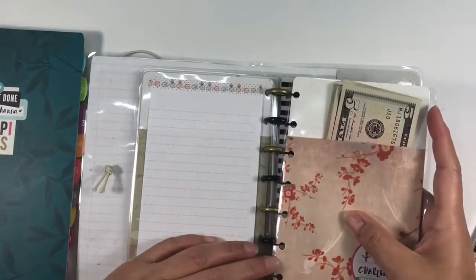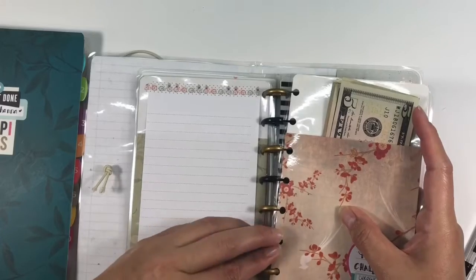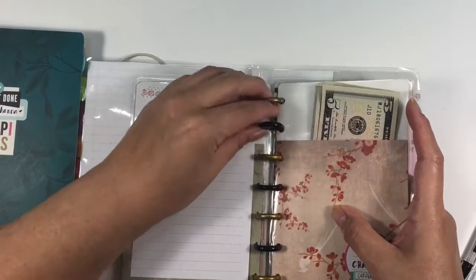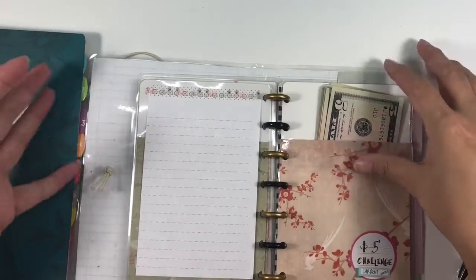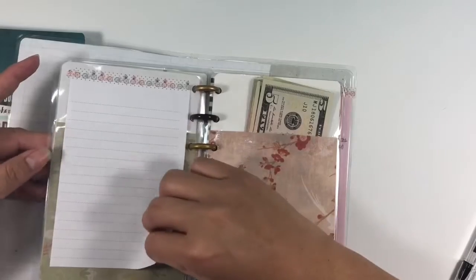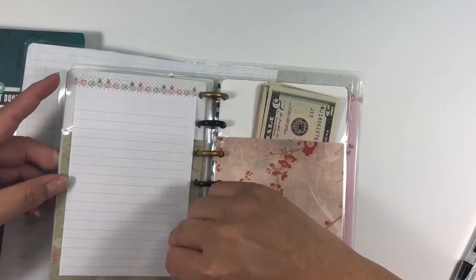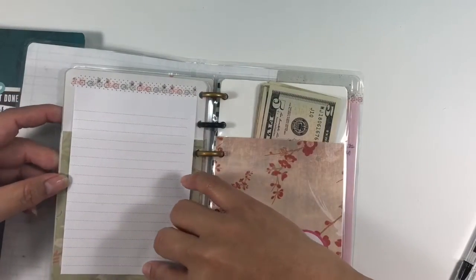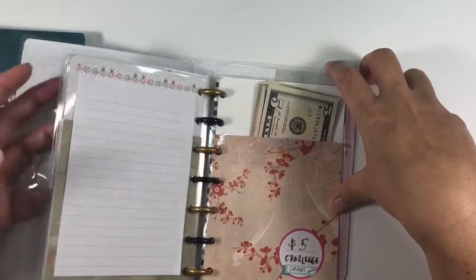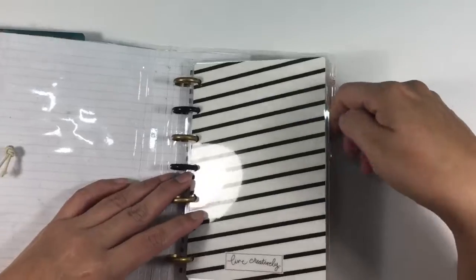But that's where I'm going to keep this, and I do keep this in a safe place in the house. So this doesn't come with me, so I don't have to worry about carrying all this cash. And again, the reason for the paper here is I'm thinking I'm going to list my expenses here, but all of this is new, so I'm just trying to figure out what I'm going to be doing.